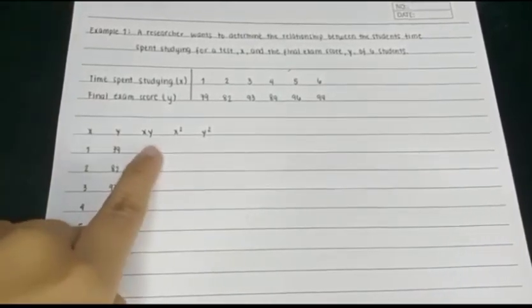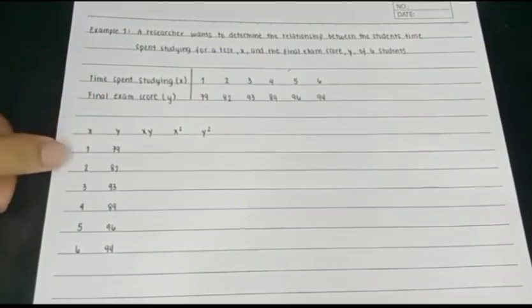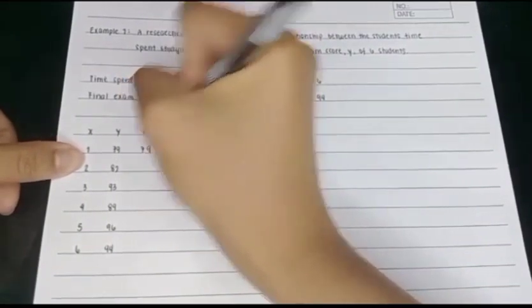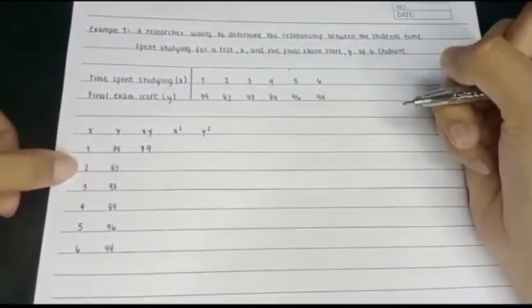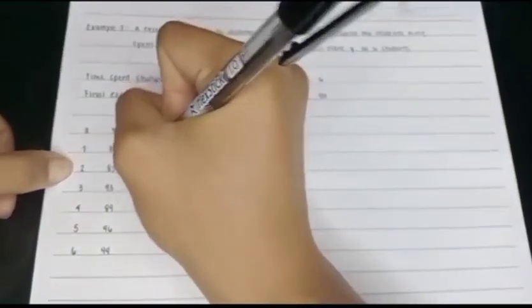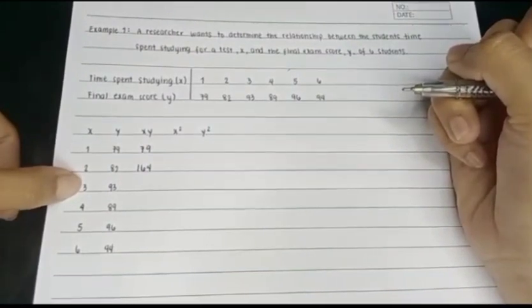So, to get the product of x and y, we just multiply the value of x and y. So, 1 times 79 is equal to 79. 2 times 82 is equal to 164. 3 times 93 is equal to 279.